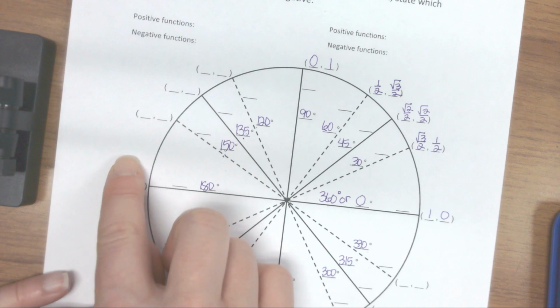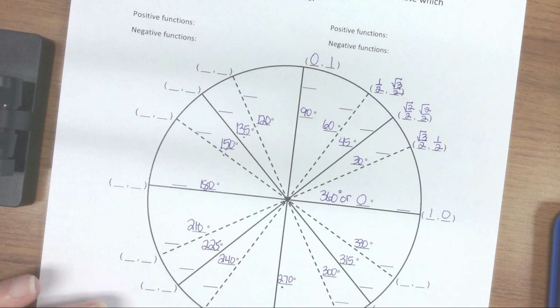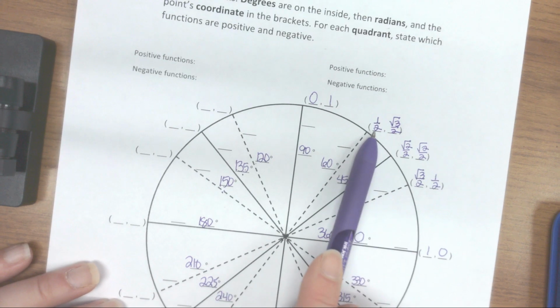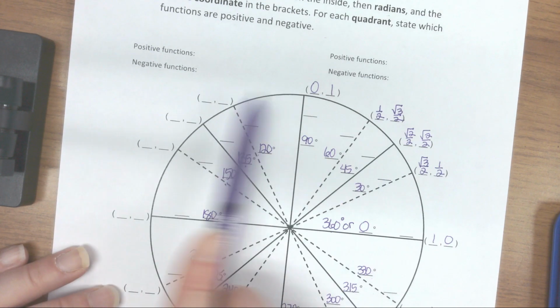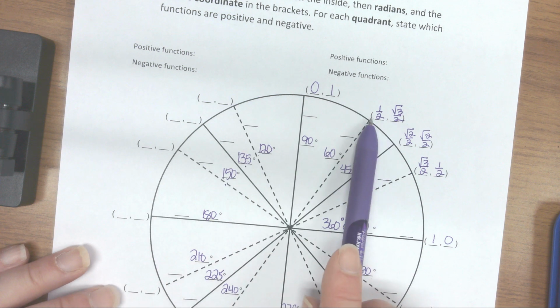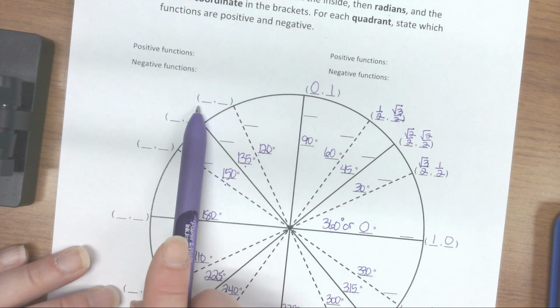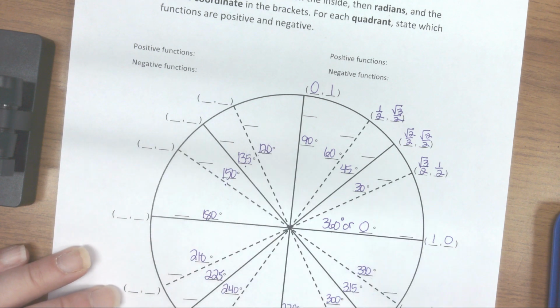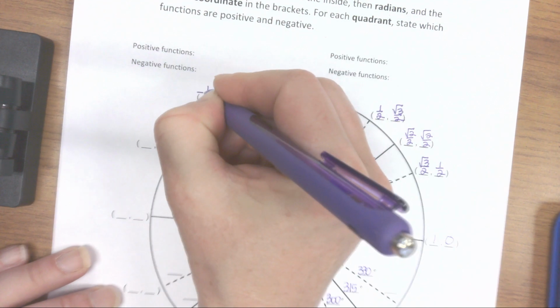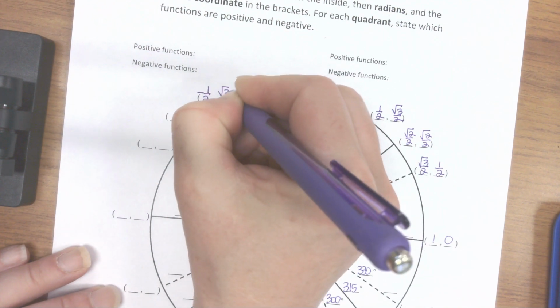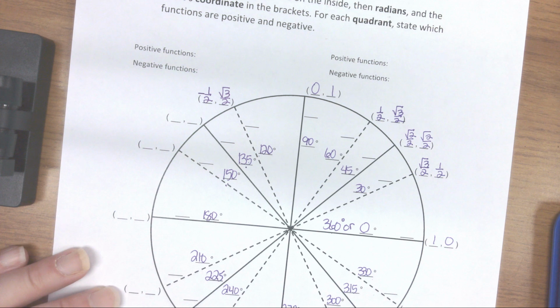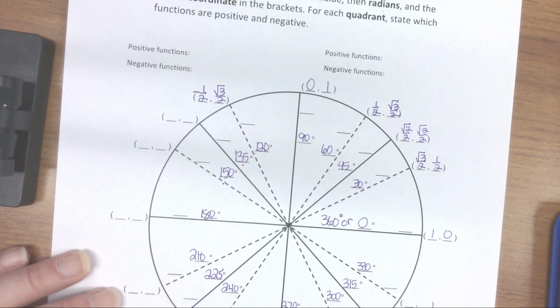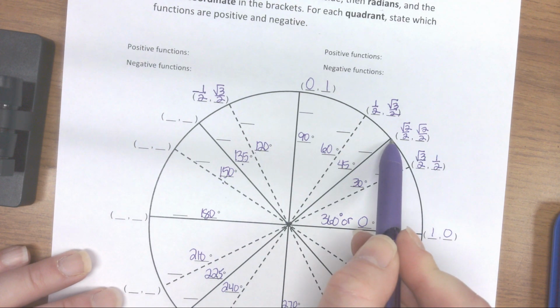Okay, so what we're going to do is we're not going to write anything really new here. We're going to reflect these points across the y-axis. So if I took this top point and reflected it across over to this top point, the coordinates would be negative 1/2 and root 3 over 2. So the x is going to be negative, the y stays the same. Let's reflect the 45-degree point over.